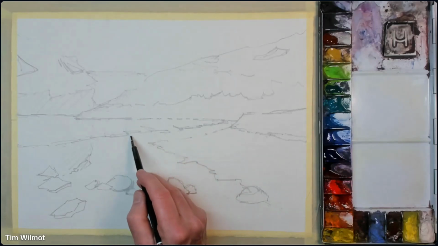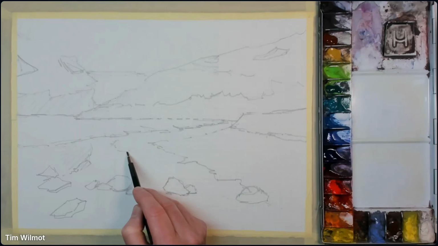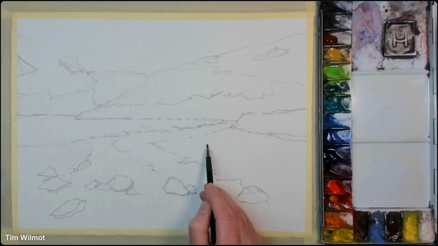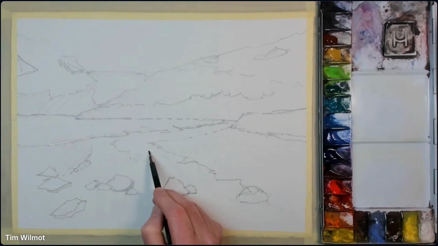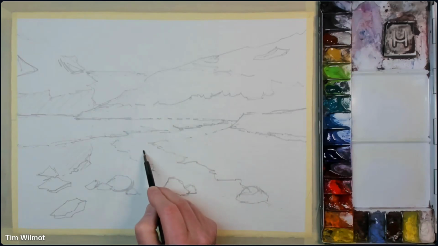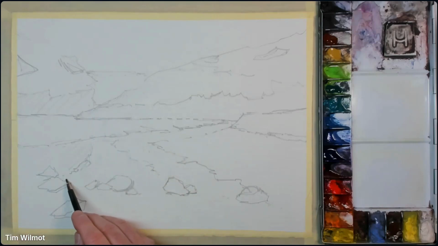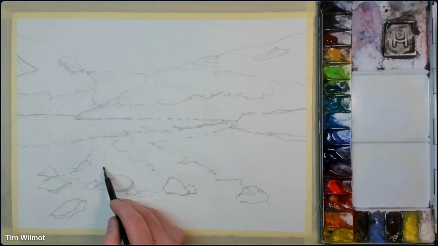But that darkness is being reflected, something like that. So we've got the light of the shoreline, that pebbly beach, then the dark of the reflection there, and then the light, this area here is fairly light, reflecting the sky and the glacier.